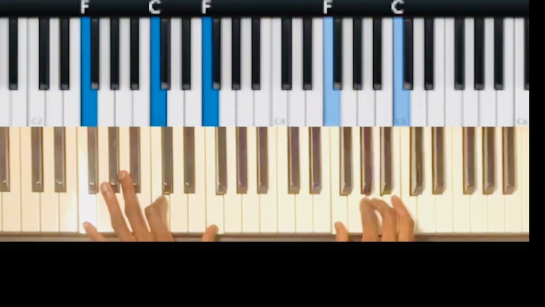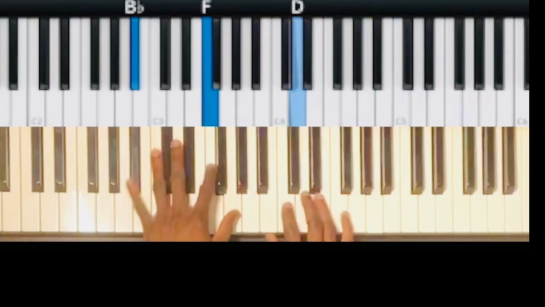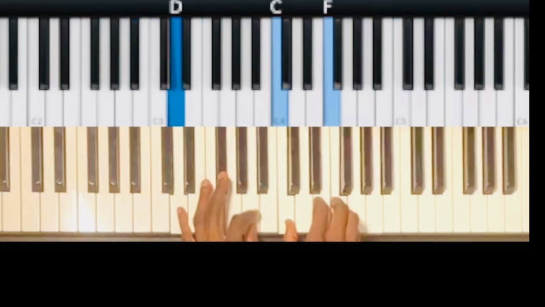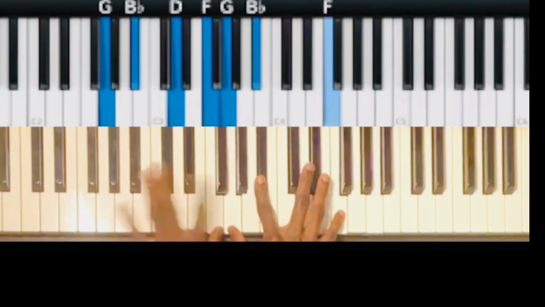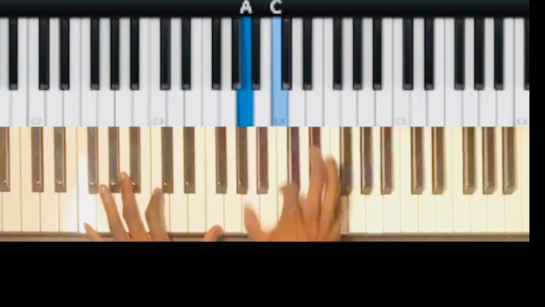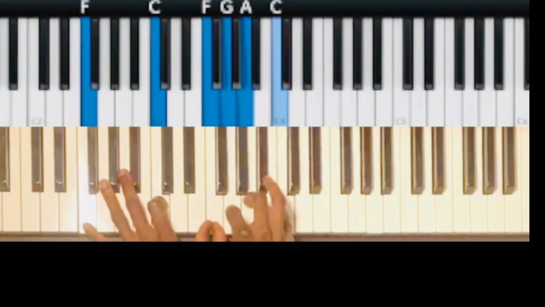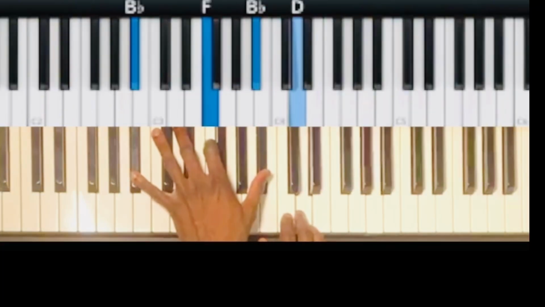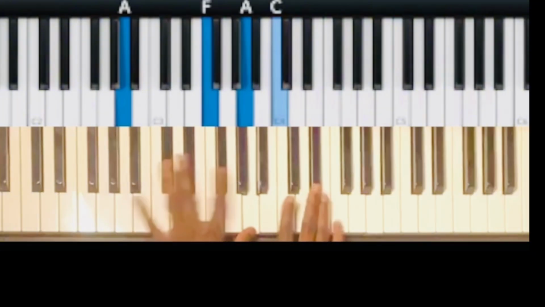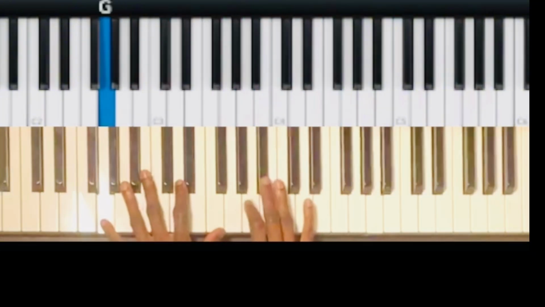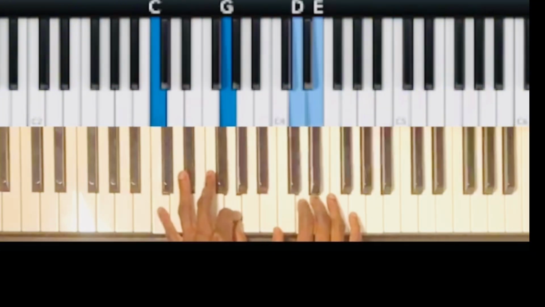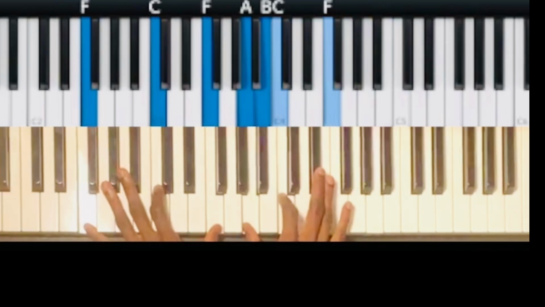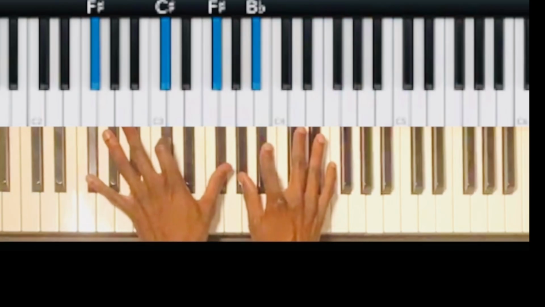see, 1, 4, 3, 6, 2, 5. So what you need to take from this lesson is, as you're moving from 1, you do this, 4, 3, 6, 2, 5, and then any key, you're gonna move it up to any key that you like.